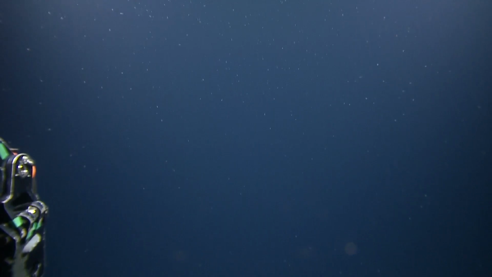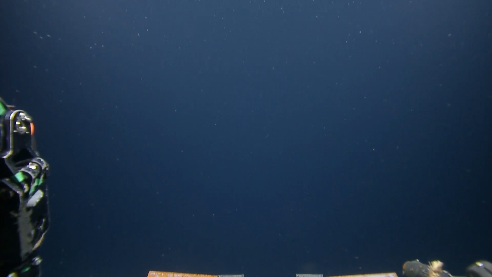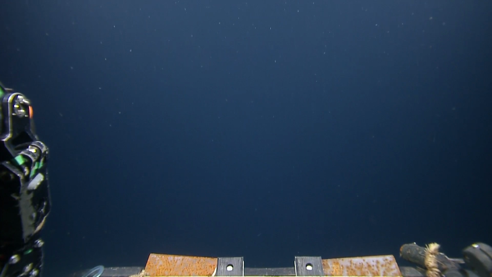Rack the camera back. Yeah. And stop when you get 50 meters stretched out there.